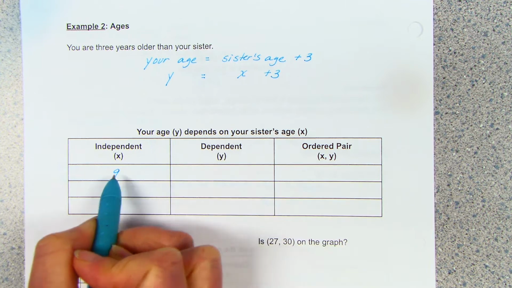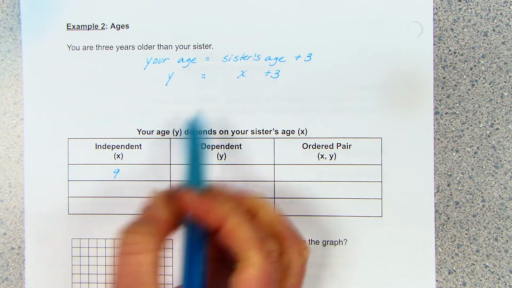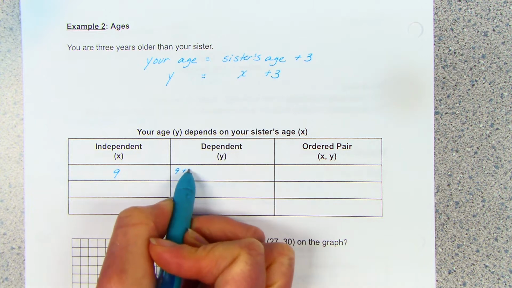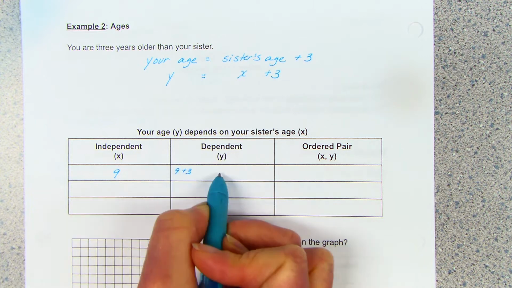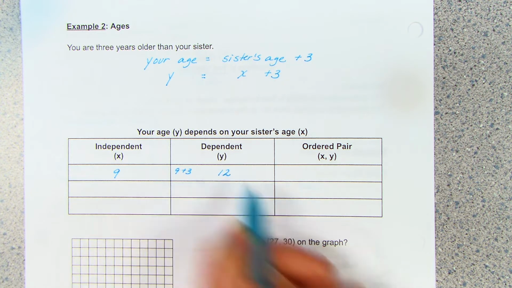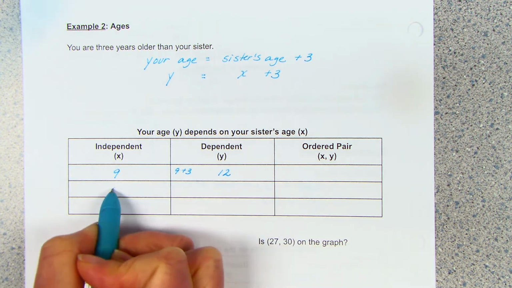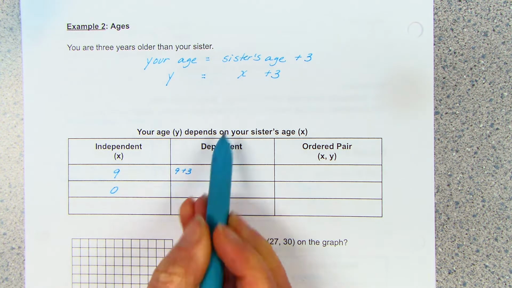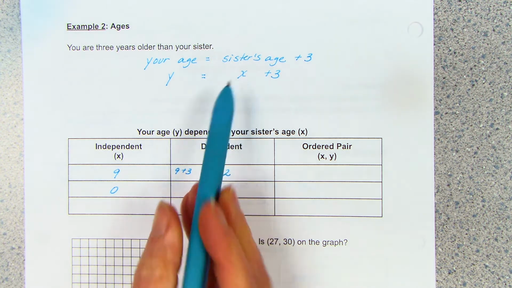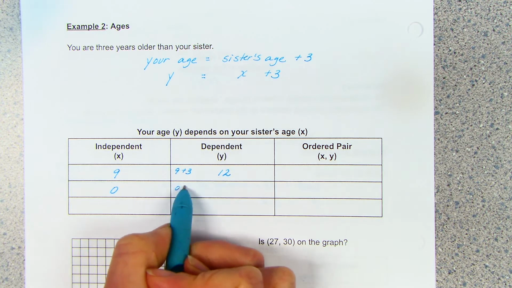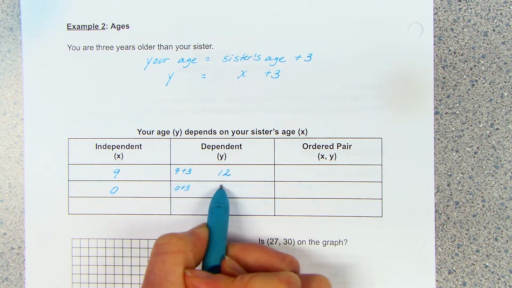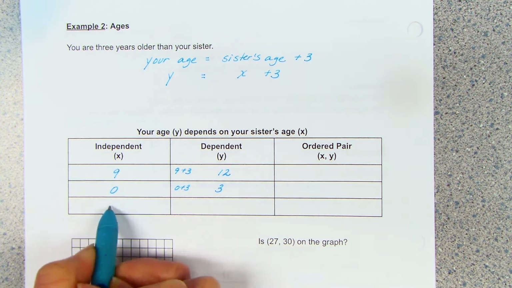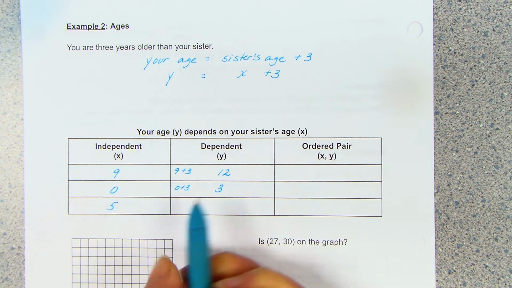And so if the sister is 9, then my age, 9 plus 3, would be 12. At point 0, when sister is born, so she's 0 years old, I am 3. And let's pick a point in between, like 5.